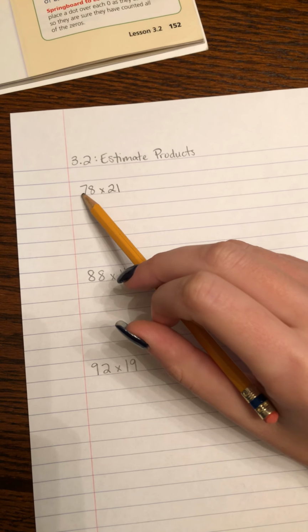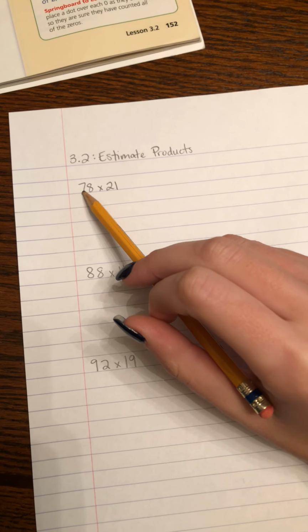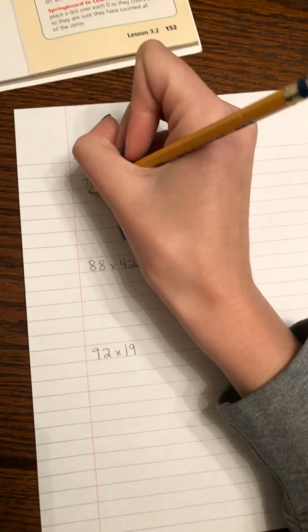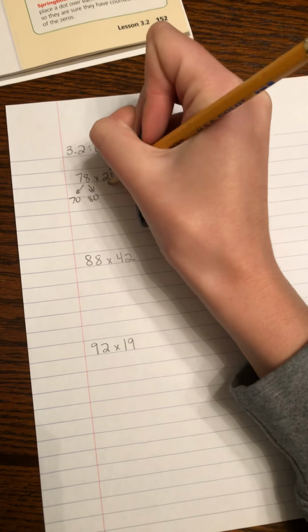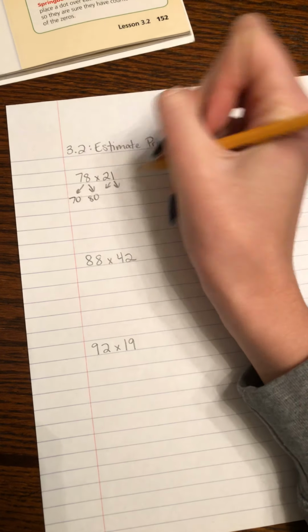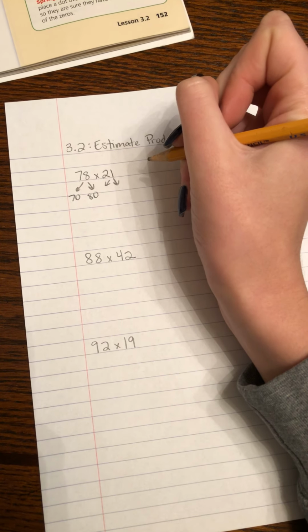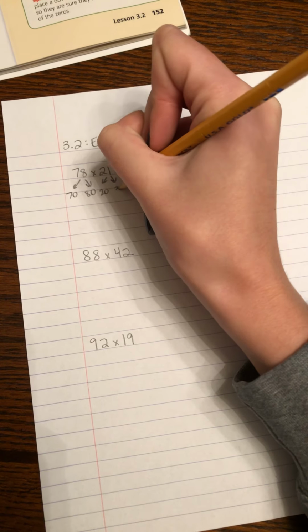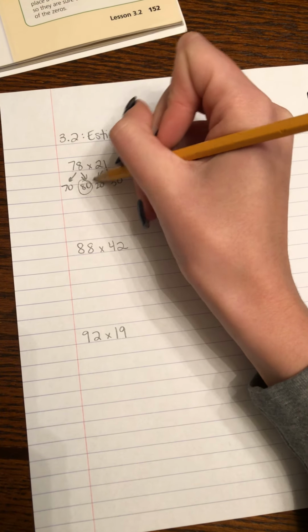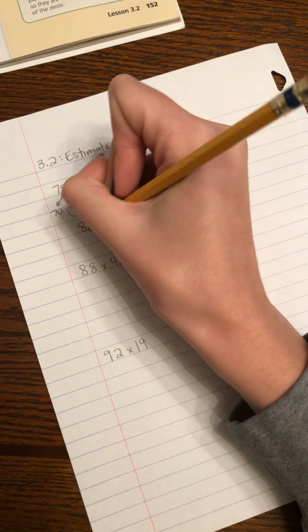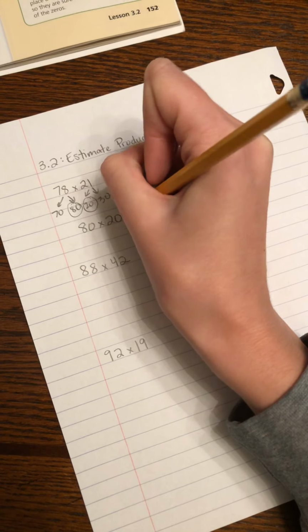So I'm going to say, okay, 78 rounded to my tens. Is that closer to 70 or is that closer to 80? I'm going to do the same thing here. 21, I'm going to round it to my tens place. Is that closer to 20 or to 30? I know 78 is closer to 80 and 21 is closer to 20. So I'm going to do 80 times 20.